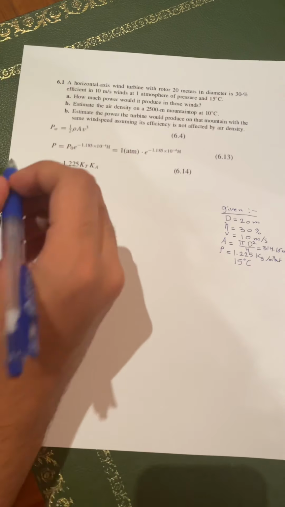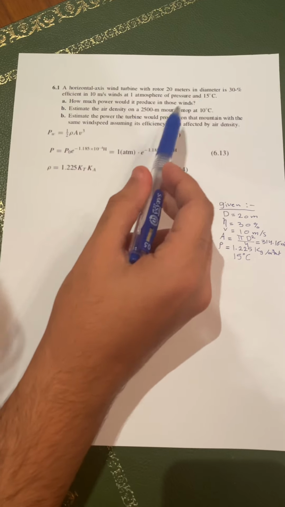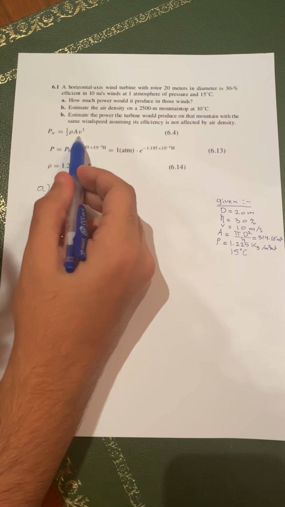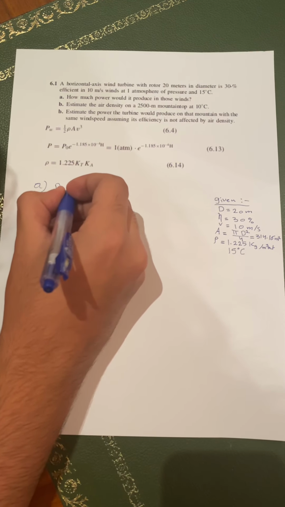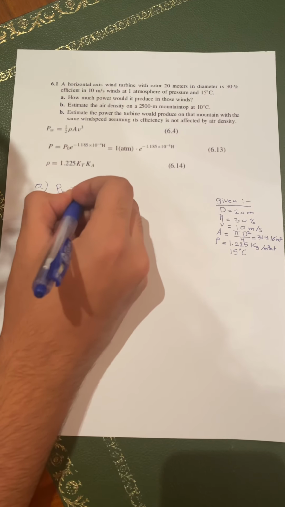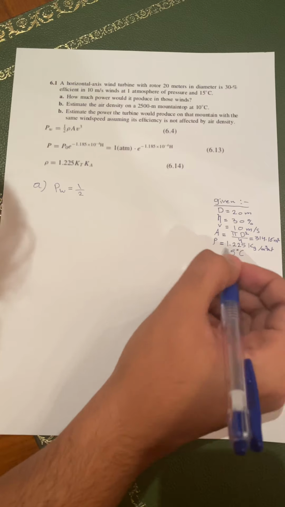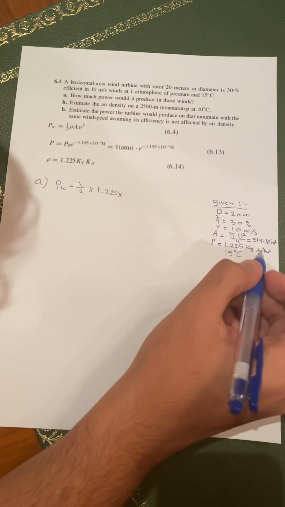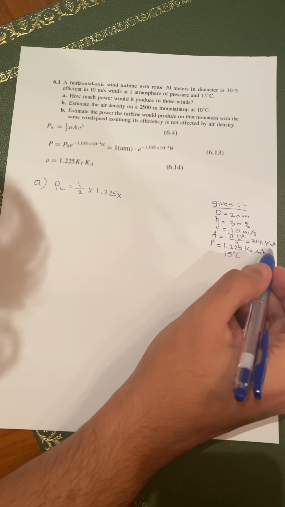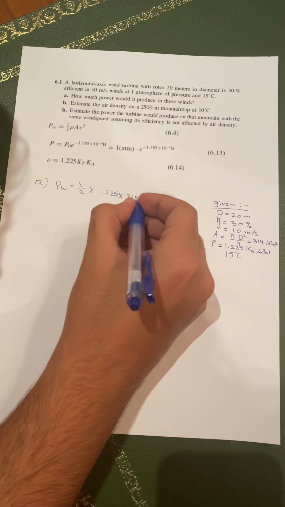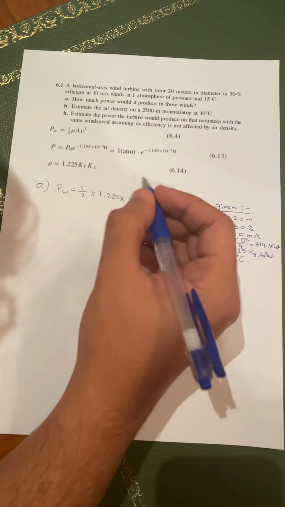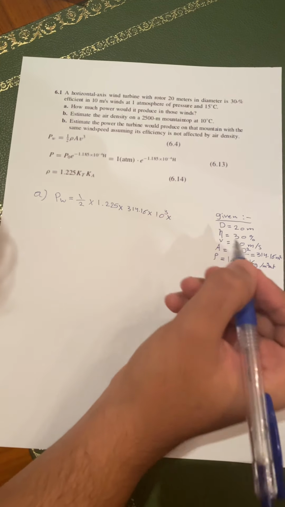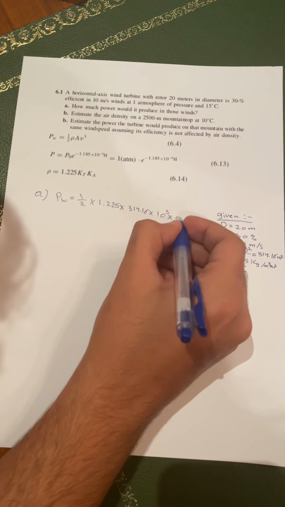So first we want to solve for the power it would produce in those winds, part A. We will solve it with this formula: P wind equals half, the rho, which we got from the given, 1.225, multiplied by the area, 314.16, multiplied by the wind speed, 10 cubed, multiplied by the efficiency, 30%, so it's 0.3.